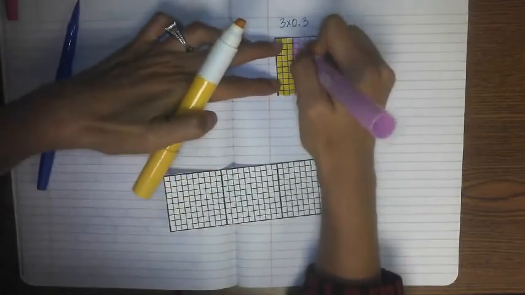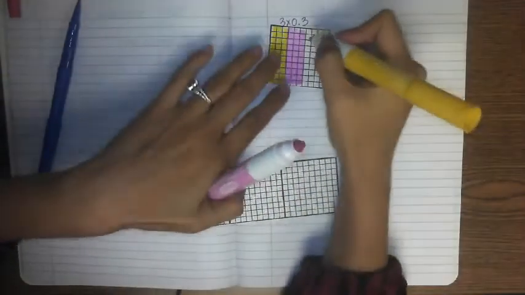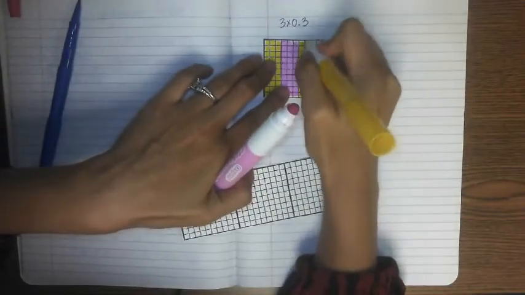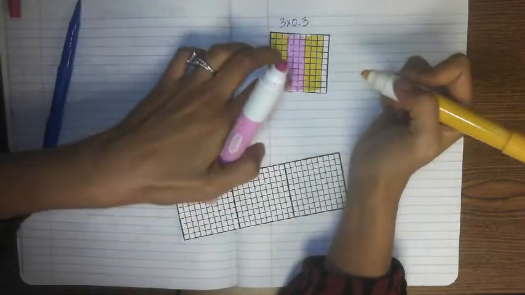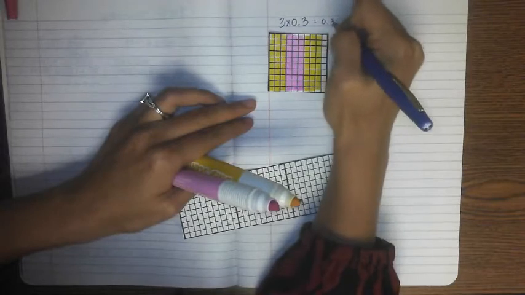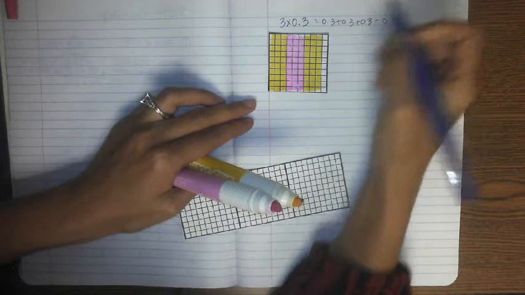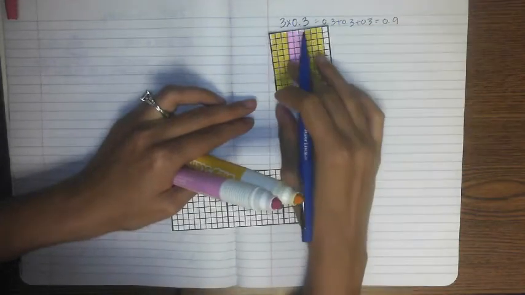So I'm going to have 3 rods again, and then I want to have another group, right? Because it says 3 groups, not just 2 groups. 1, 2, 3. And notice what happened. Oh, it's so pretty, y'all. And this is going to be 3 tenths plus 3 tenths plus 3 tenths, and that is 9 tenths. As you can see, I have 9 rods total, right? That's perfect.